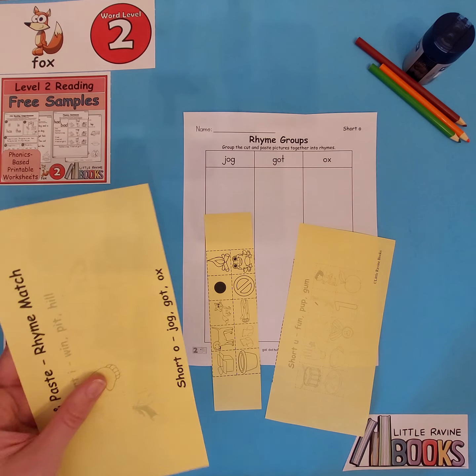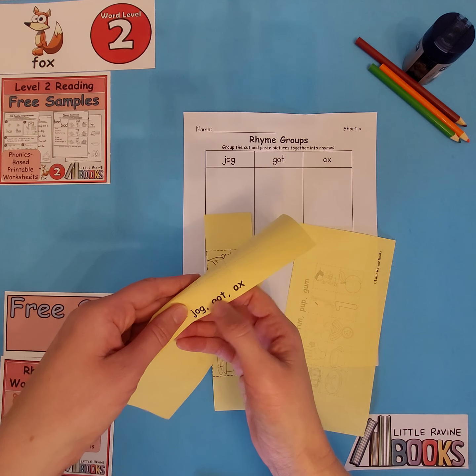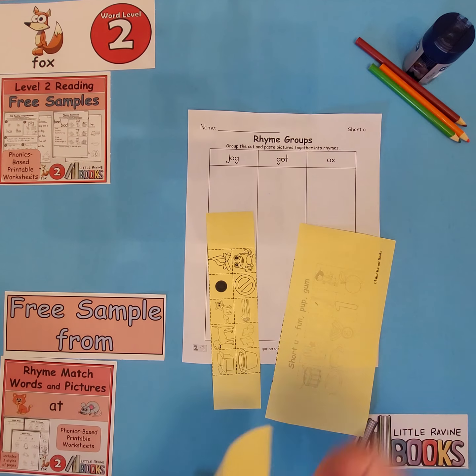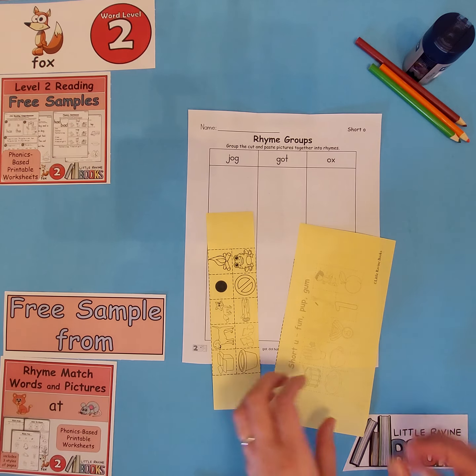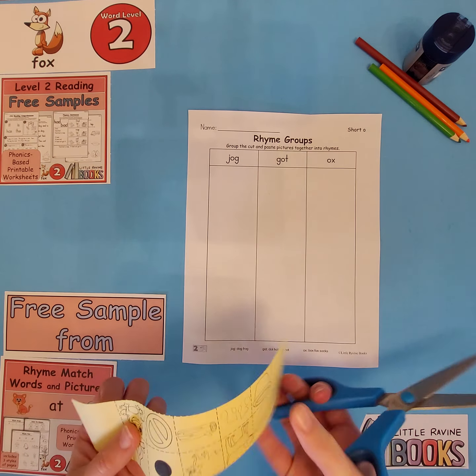And these are all labeled. So this one was short O, jog, got, and ox. So we have short O, jog, got, and ox. And I'll show you what that means. So that one is not in the sample.